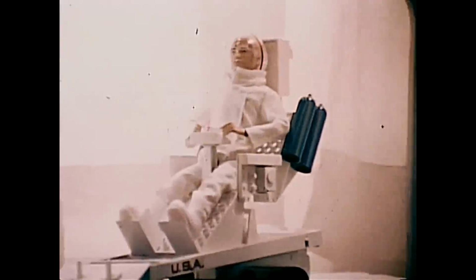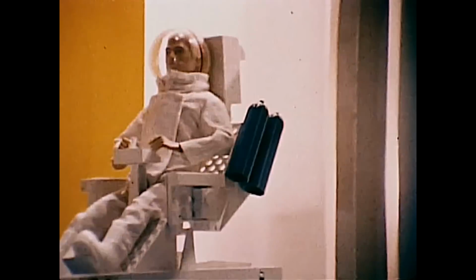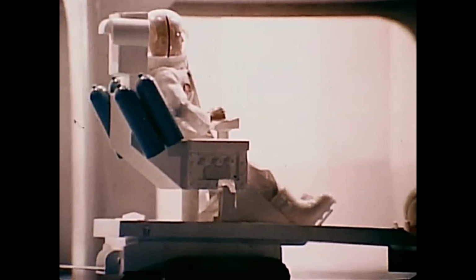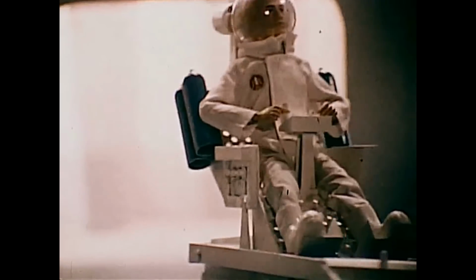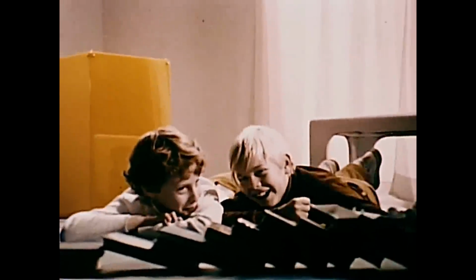Introducing the G.I. Joe Space-O-Matic. Space-O-Matic, the futuristic space vehicle you program yourself to make it go where you want, do what you want. Program it to lift, or to scoop, or use the magnetic pickup. What's this? Way to go, Joe. G.I. Joe Space-O-Matic from Hasbro.